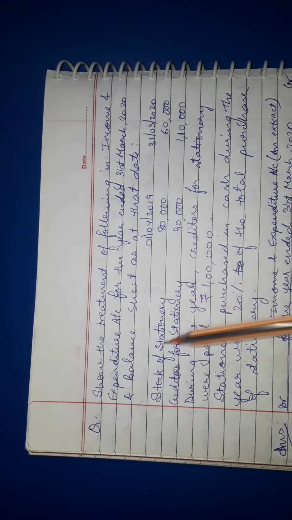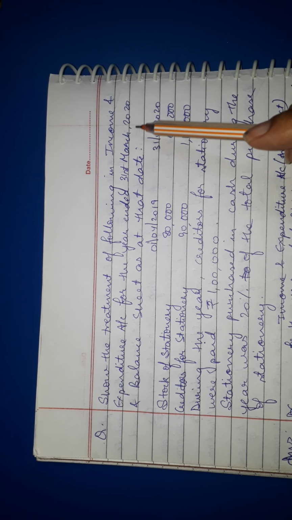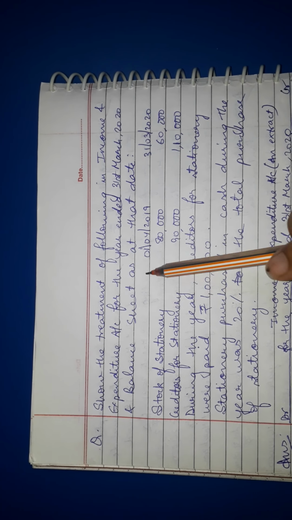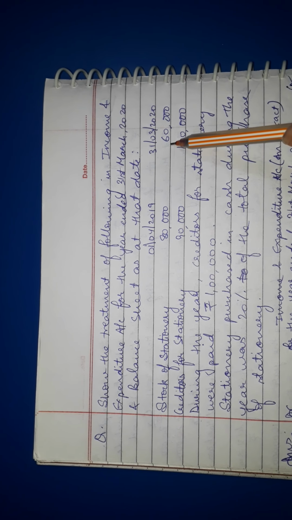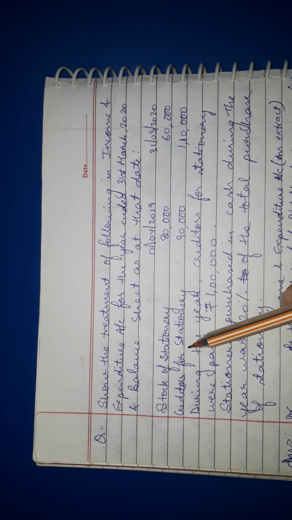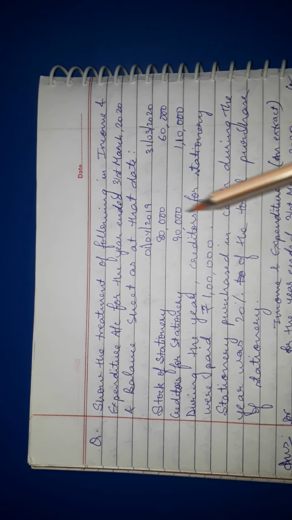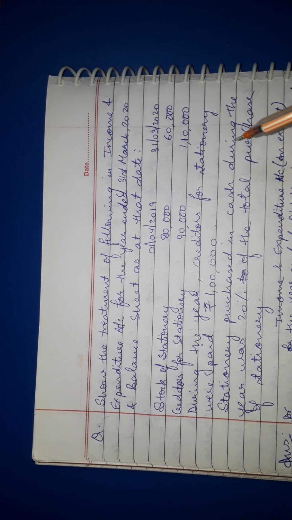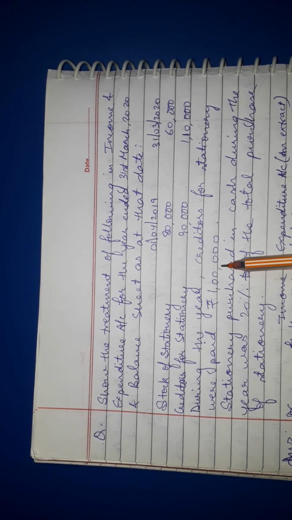Now this question says, show the treatment of the following in income and expenditure account for the year ended 31st March 2020 and balance sheet as at that date. Stock of stationery is given, just like the previous question. Creditors for stationery is also given, again just like the previous question. The additional information given is different now. During the year, creditors for stationery were paid 1 lakh rupees.